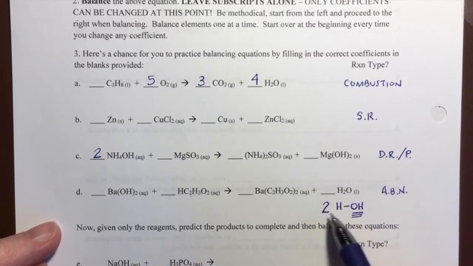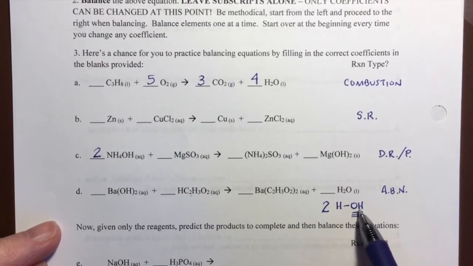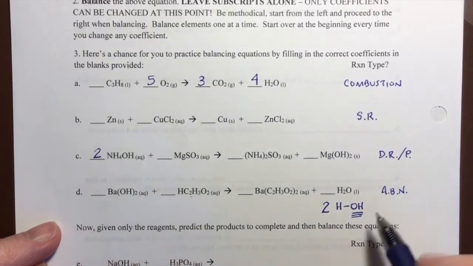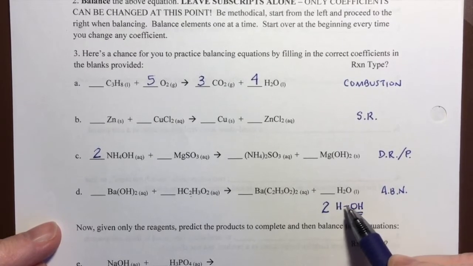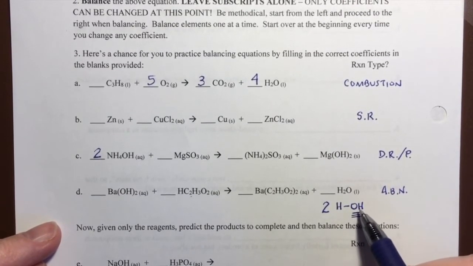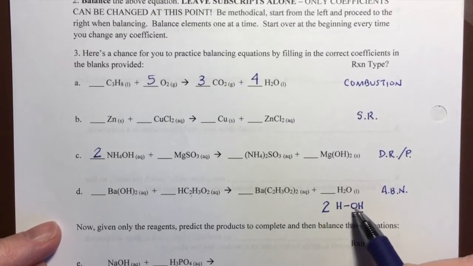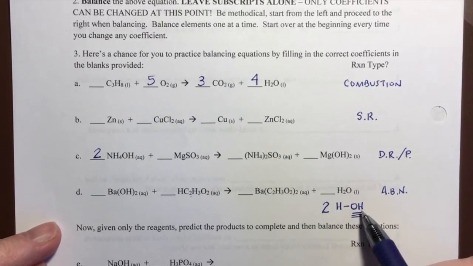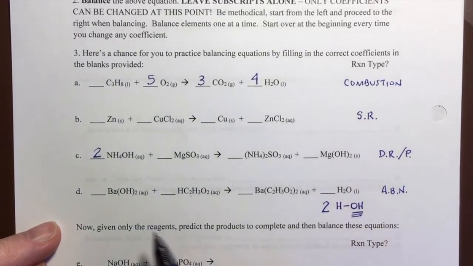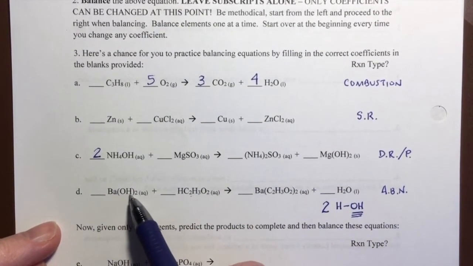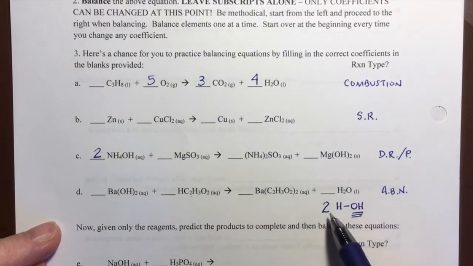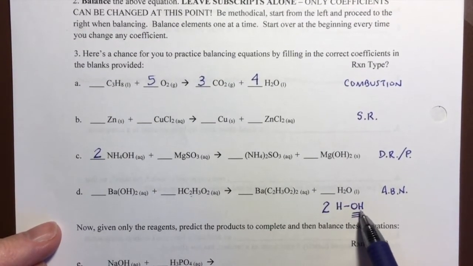So now I have two OHs in water that came from the base. Now this OH in water is not a hydroxide ion. These are not ions. I'm just drawing it this way so I can emphasize two different parts of the water molecule separately.